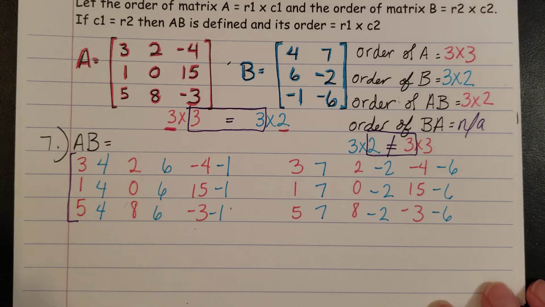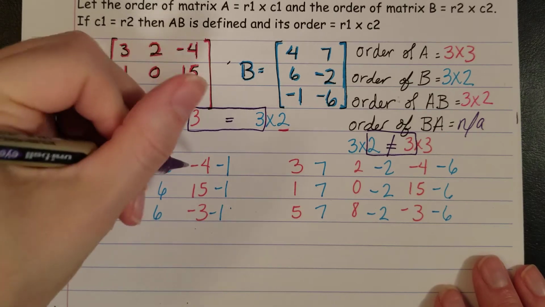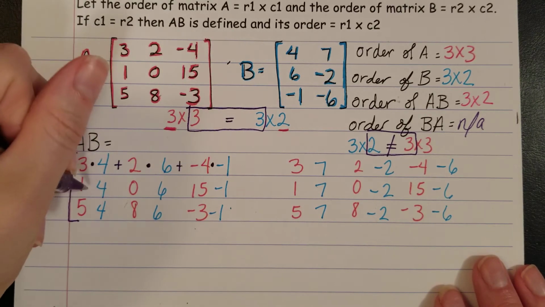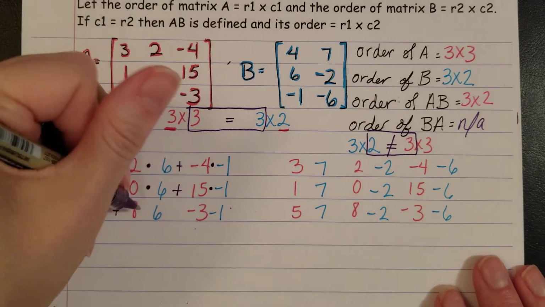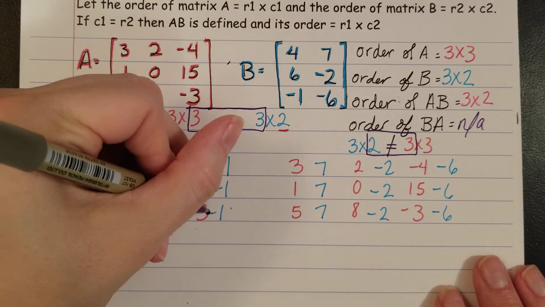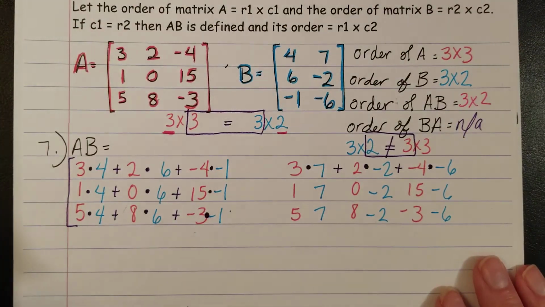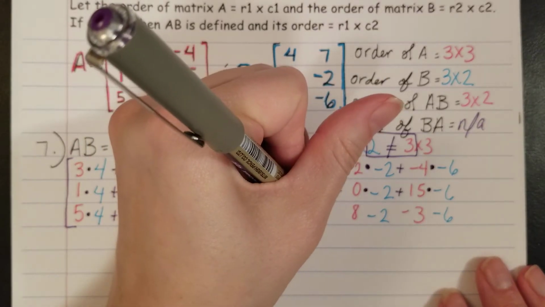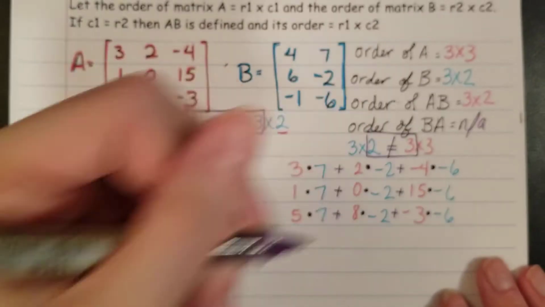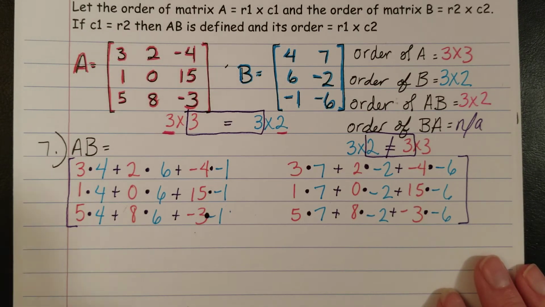And then I'm going to put the multiplication and addition signs in: times, plus, times, plus, times, in each row. Then I'm just going to perform the calculations to get the answer.